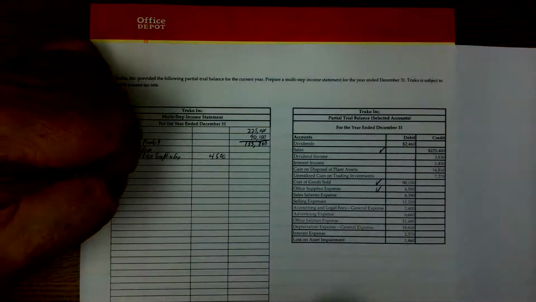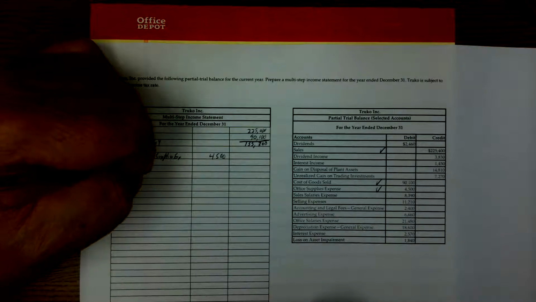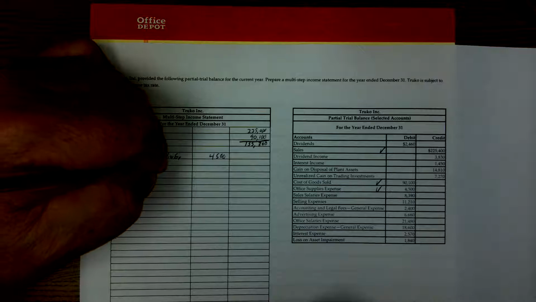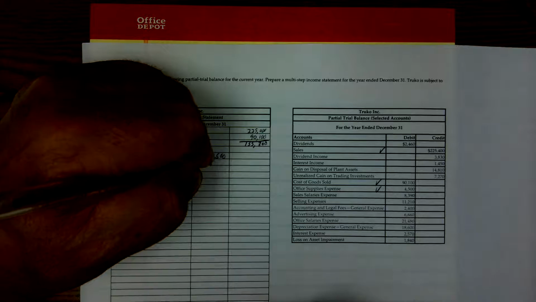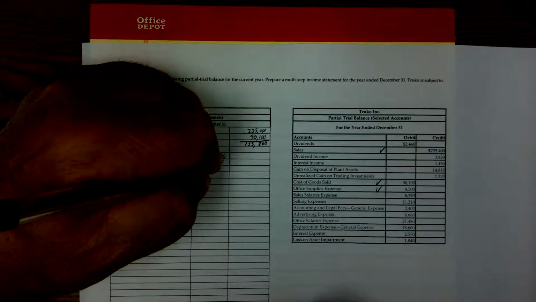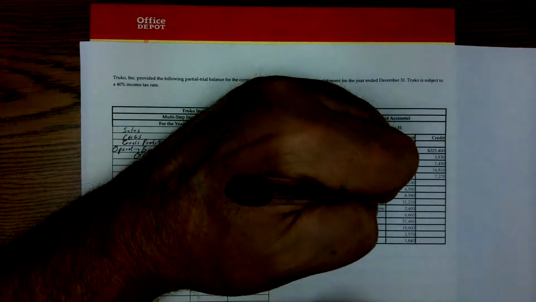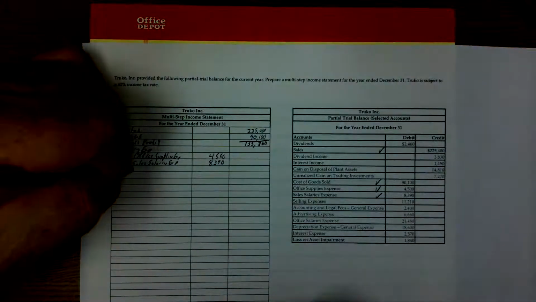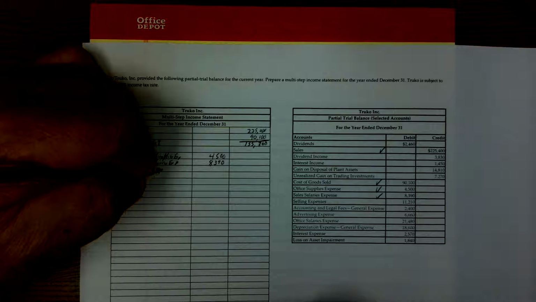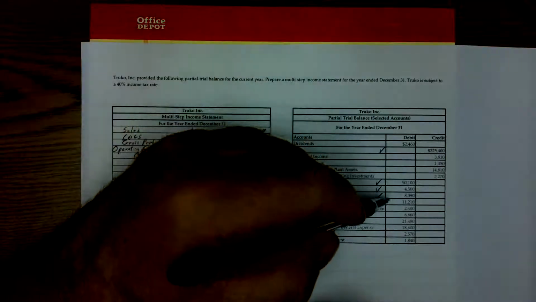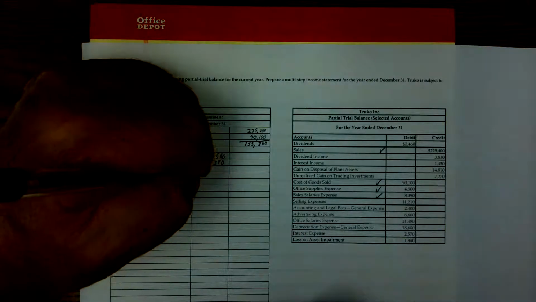Office supplies expense. Next one is sales salaries expense. And that is $83,900. Check that. Selling expenses, and that's 11,210.